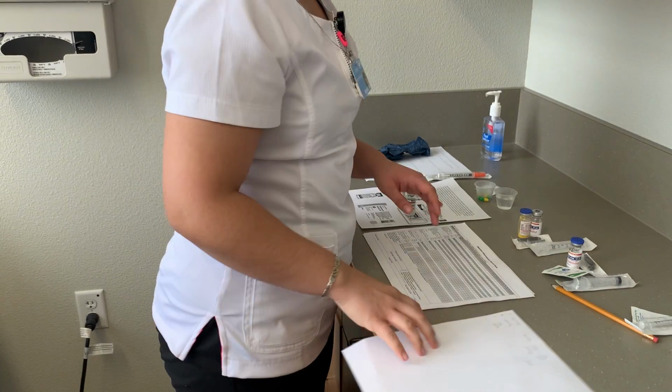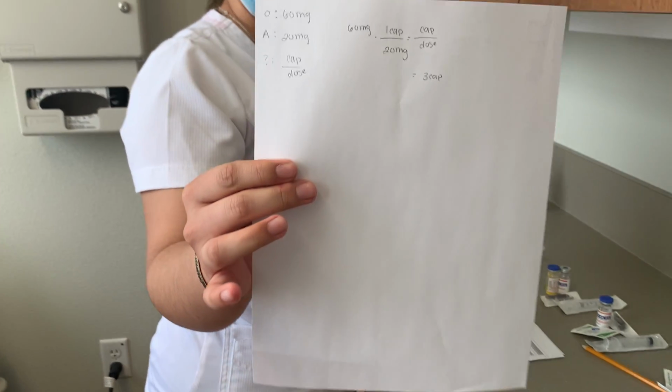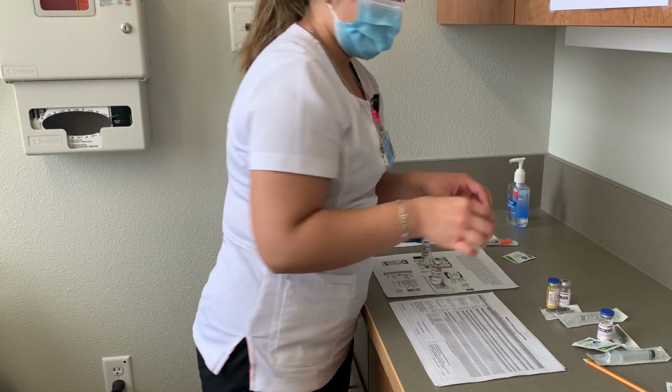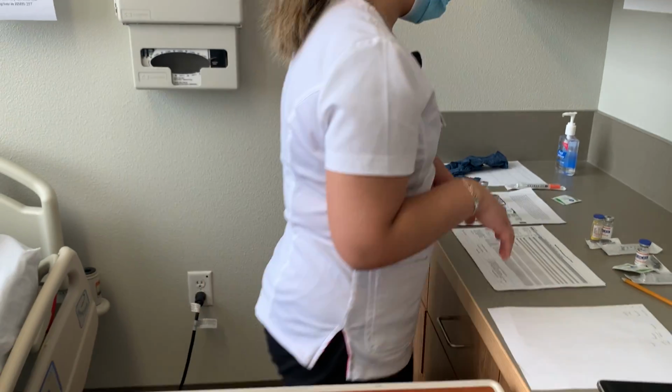So my first medication, she's getting 3 capsules of fluoxetine. I'm going to go ahead and pull these out, as well as some water for my patient.